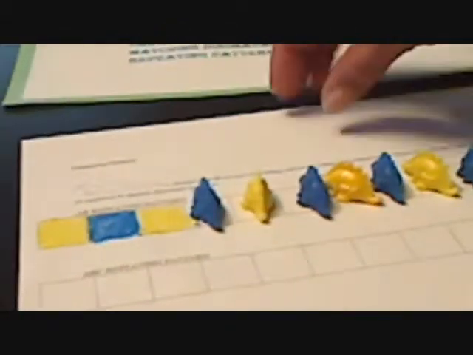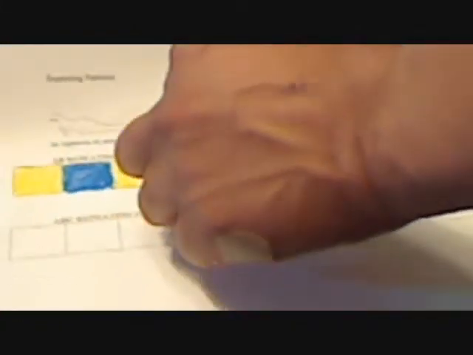Students are able to use manipulatives such as these small dinosaurs to create a pattern of their choice. Well, actually, this is an A-B pattern initially. The instructions say to create an A-B pattern. So the students began this, and then once they created it, they begin to color. So, of course, the next one in the pattern would be blue, and so on and so forth.